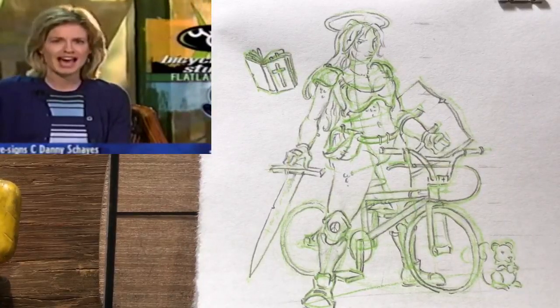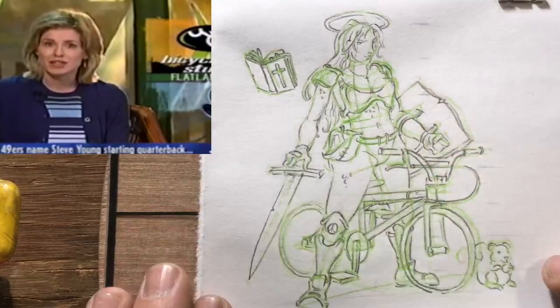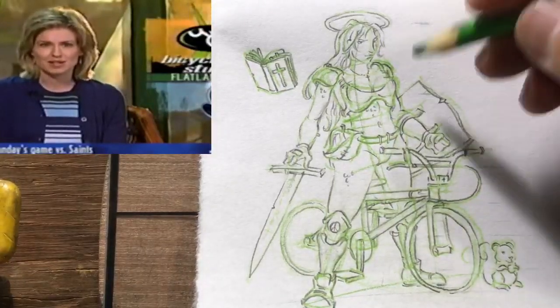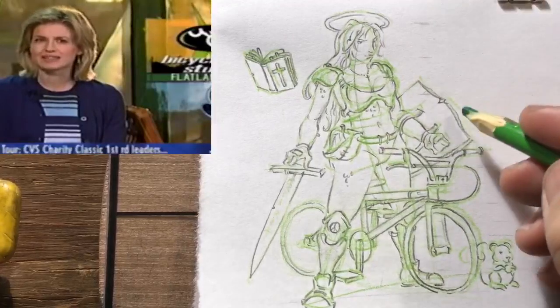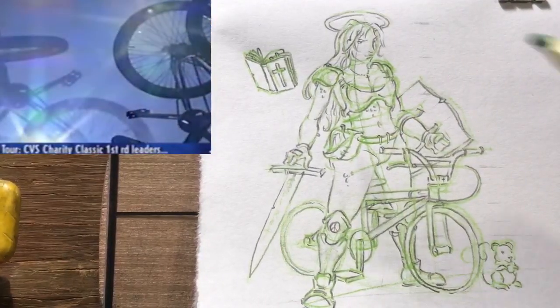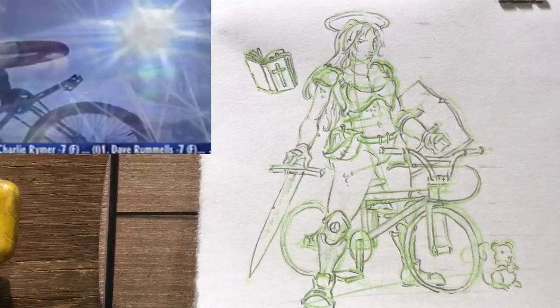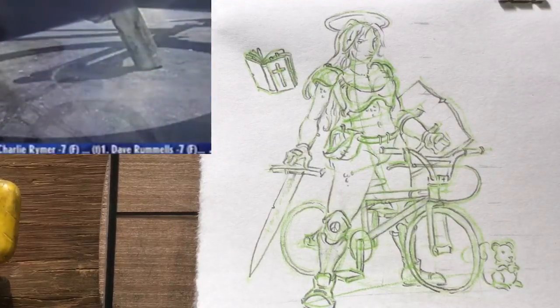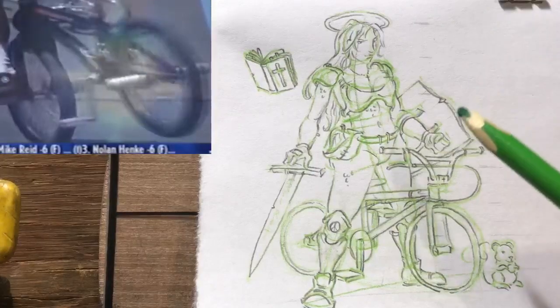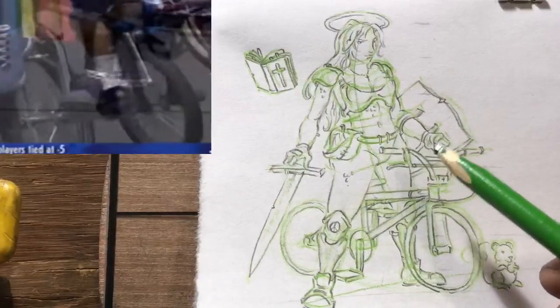Welcome, travelers, to Bible BMX Adventures, where you can play this game as well with just a couple of colored pencils and some computer paper and a Bible. And you can play this game as well.